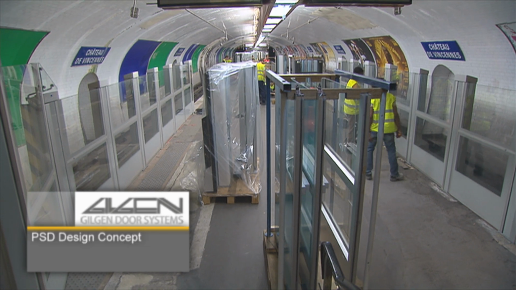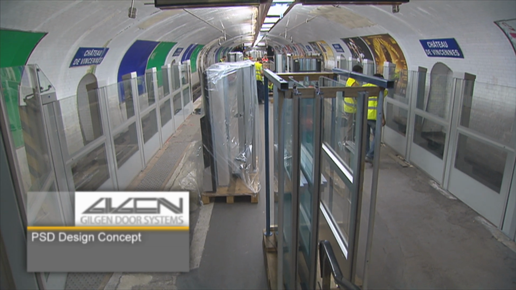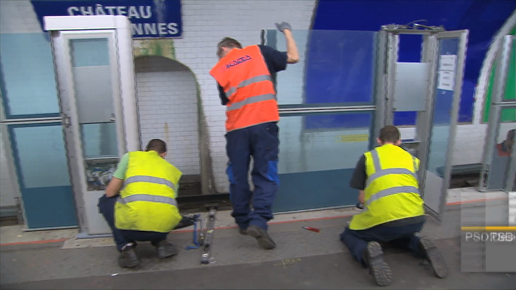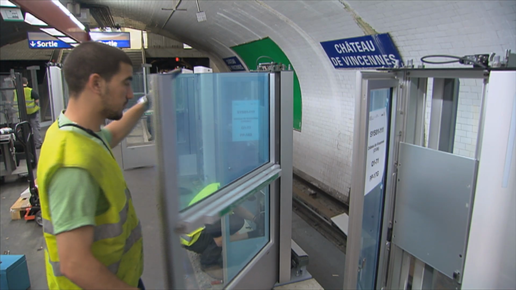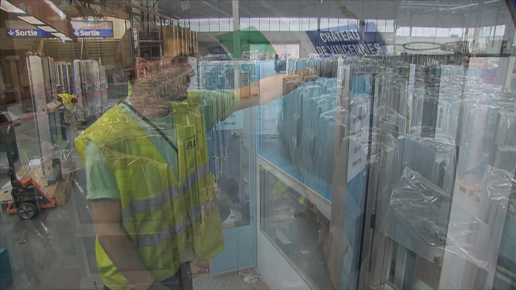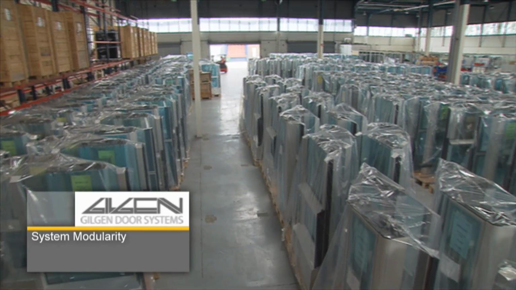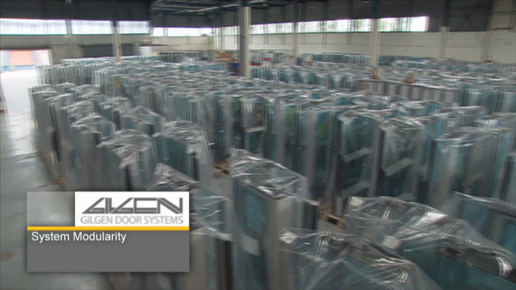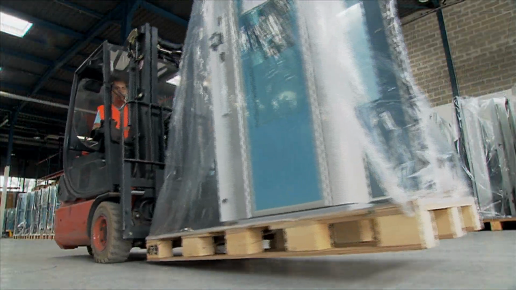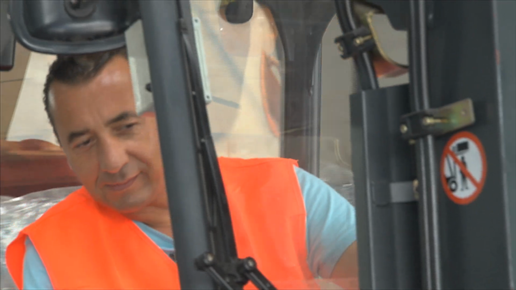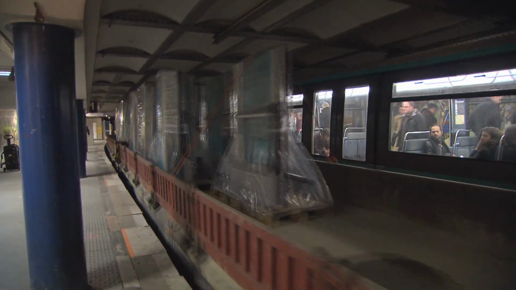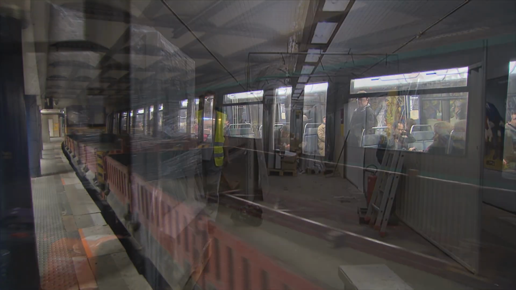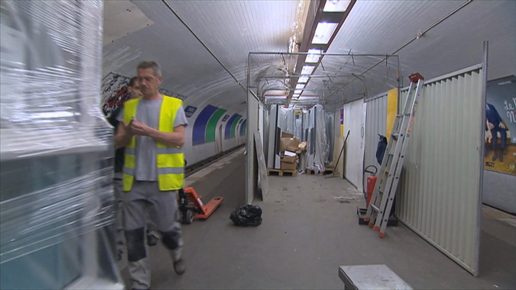The installation of PSD systems within the scope of a modernization of existing transport systems demands a great deal of the product design. Especially the following criteria must be guaranteed. It is of utmost importance that the principal elements of the PSD system can be efficiently and safely transported from the factory to the platform. An additional advantage is that their storage requires only minimal space.